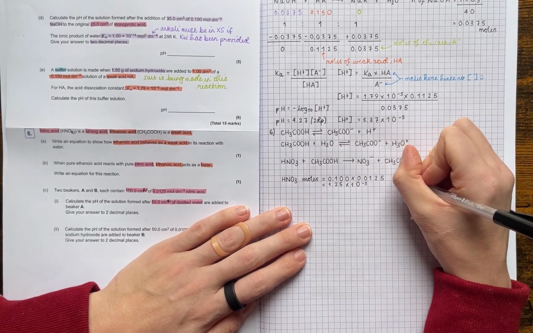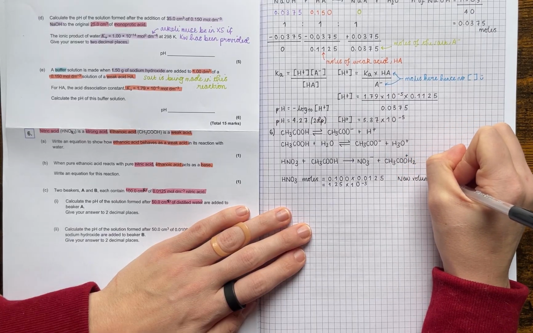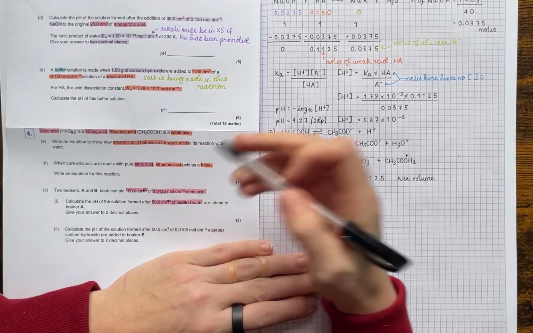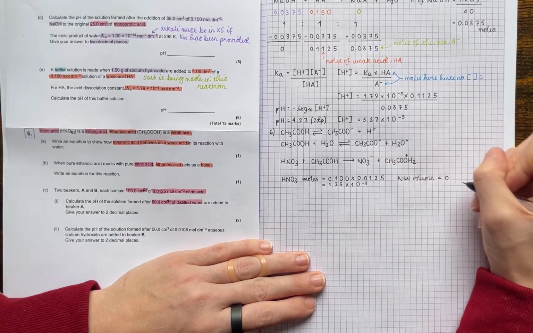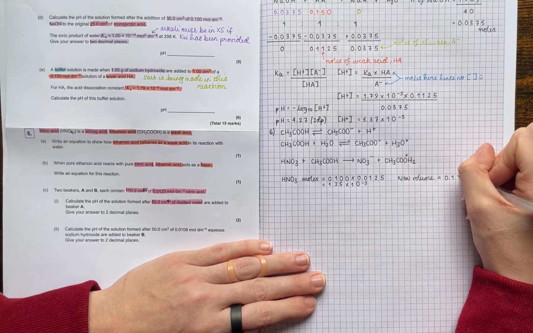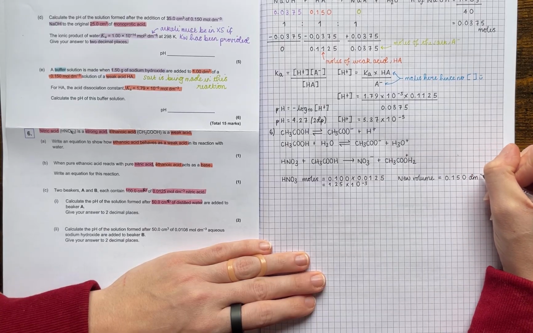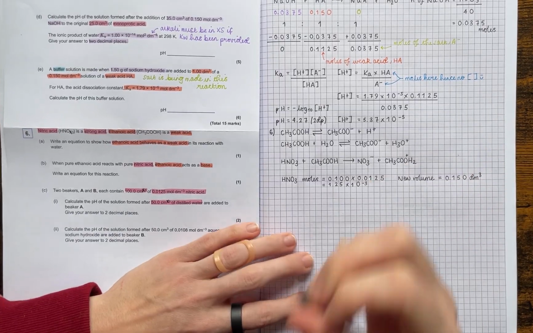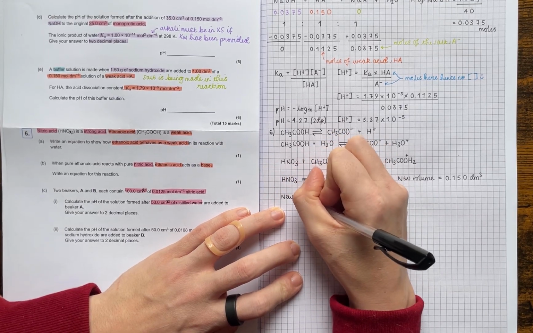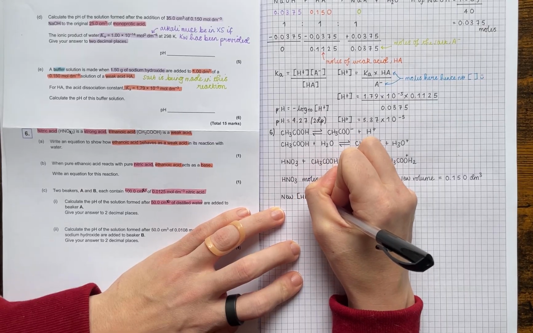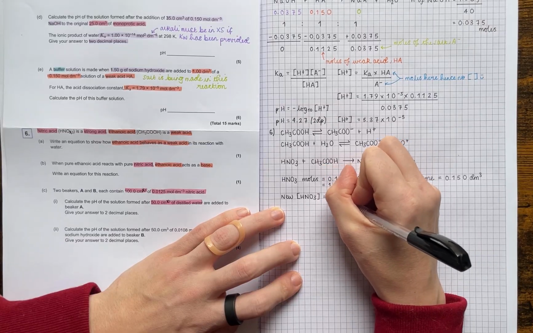And then the new total volume, once we've added the water, is going to be the 100 we had originally in the beaker and the extra 50, so we just need to add those together, which is going to give us 150 centimetres cubed, which again I would need to then convert into decimetres cubed. Then we can get the new concentration of the HNO3, and concentration is equal to moles divided by volume.